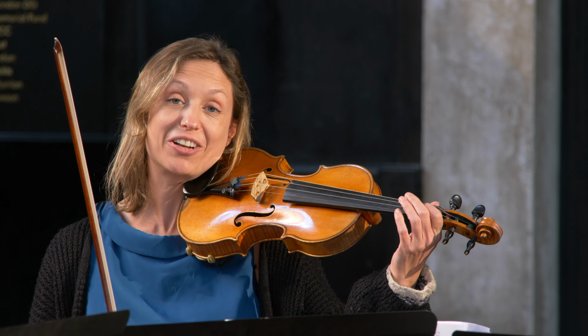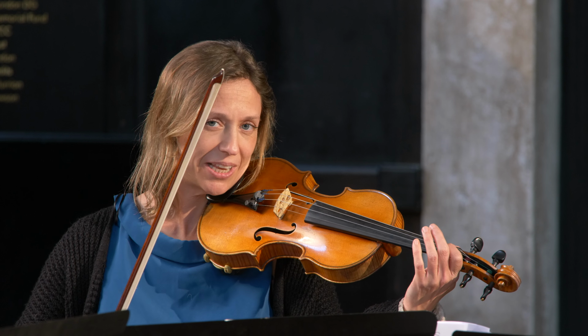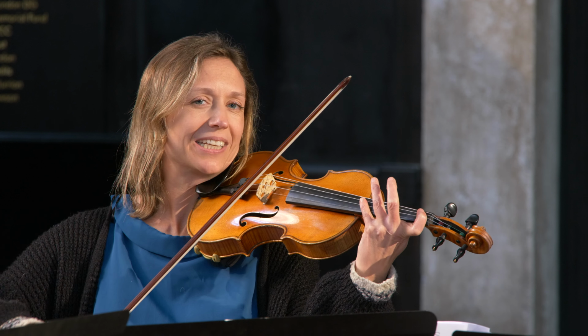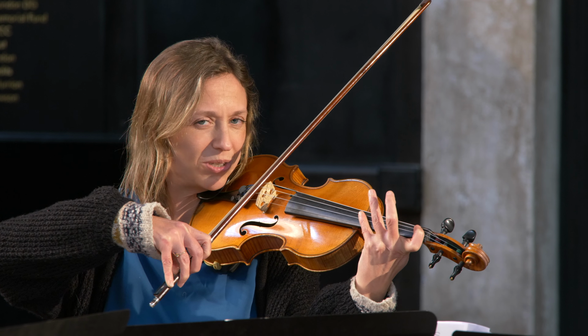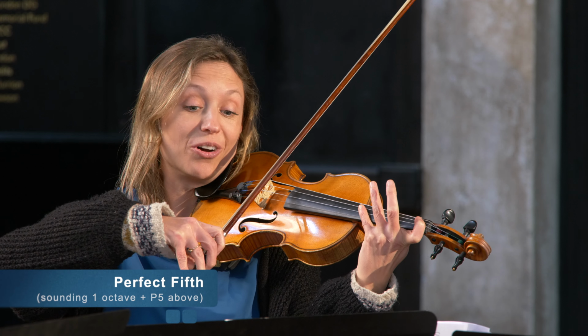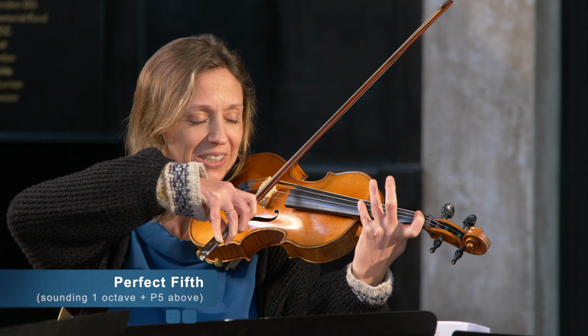So this is a perfect fifth harmonic, and this time it sounds a bit different to the perfect fourth. I think it sounds a bit more husky, a bit more throaty, and it sounds an octave and a fifth above the fundamental note.